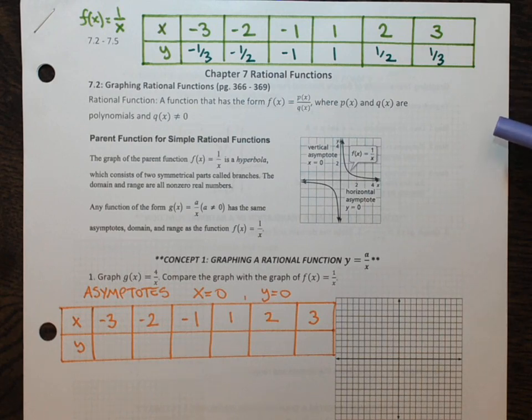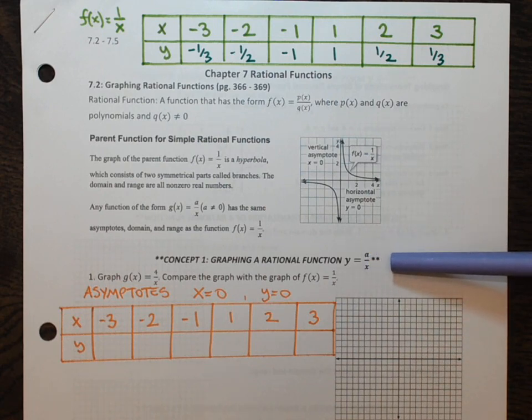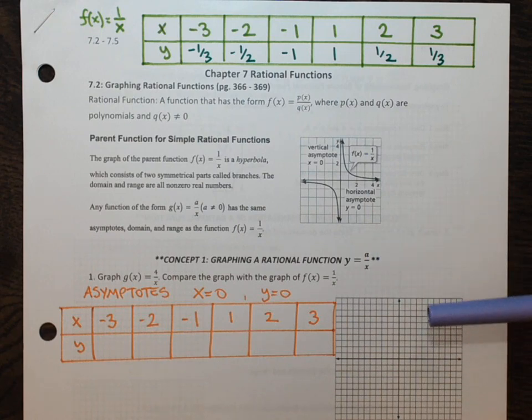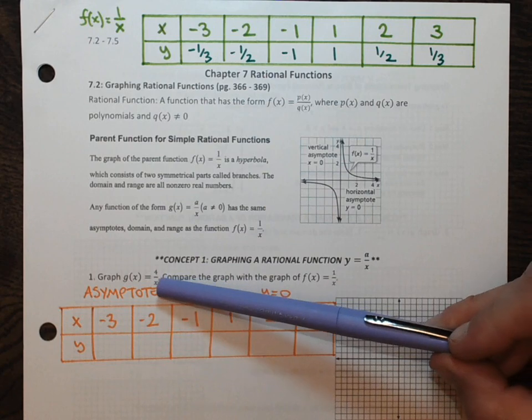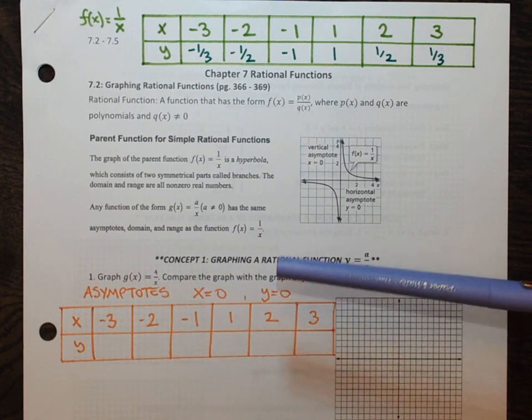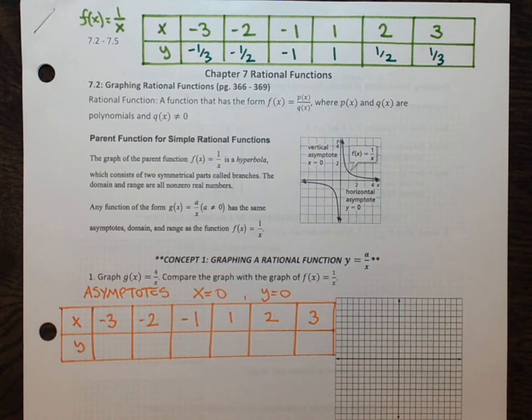We are going to manipulate that here and there. We are going to start with concept 1, where we're going to graph a rational function in basically this same form, y equals a over x. Our asymptotes are going to be x equals 0 and y equals 0, because we can't have 0 in our denominator there. I already chose the points in the table.